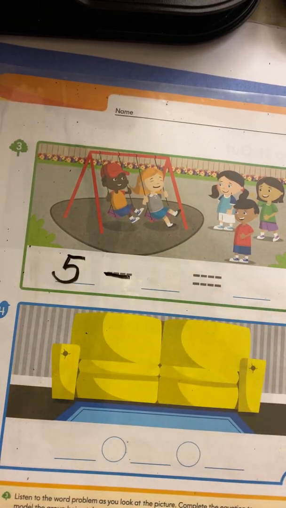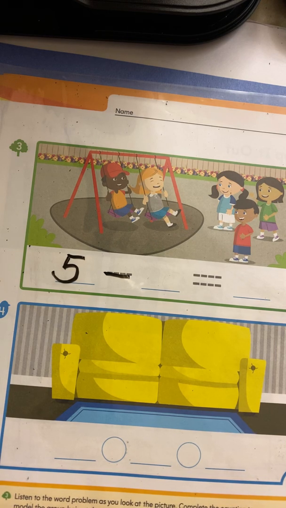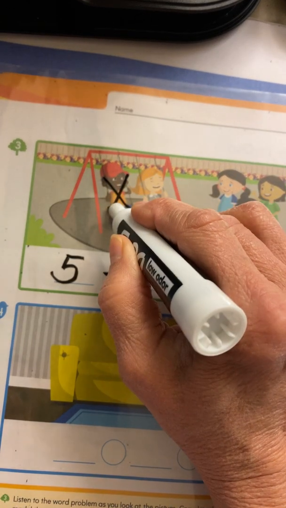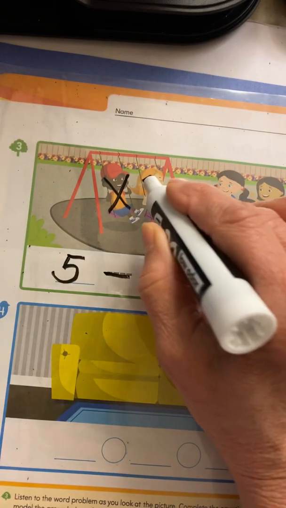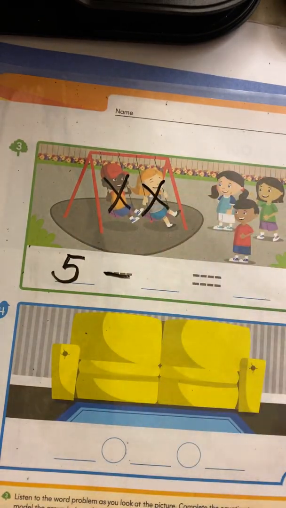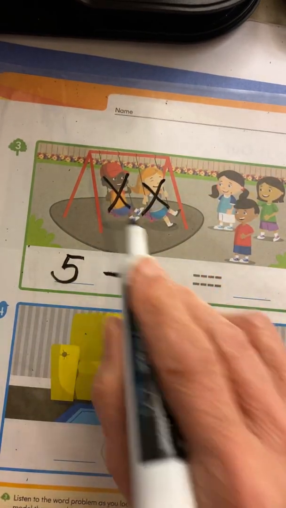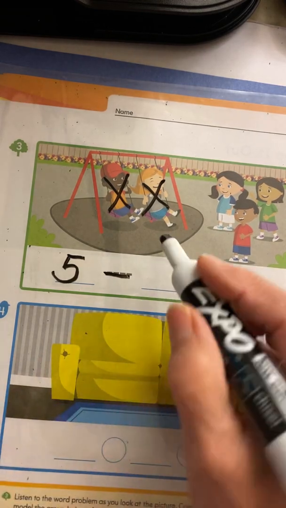Minus, now listen to the rest. 2 children are on the swings. The rest of the children are not on the swings. So let's take away the children on the swings, because we have to find out how many are not on the swings. How many were on the swings? 2. Good.